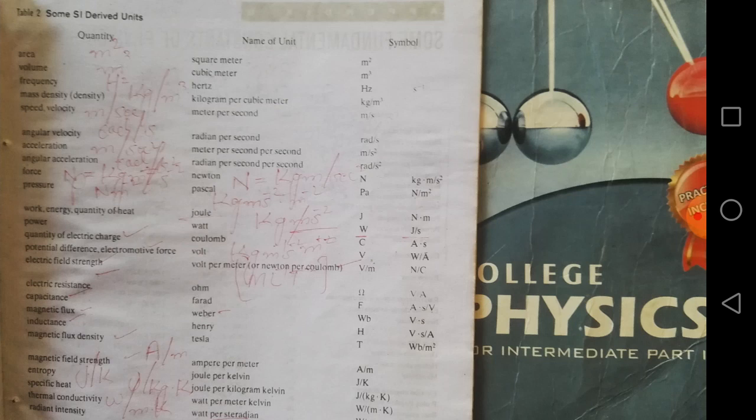And the next is quantity of electric charge. The name of the unit is coulomb and the symbol is capital C. Sometimes coulomb is equal to ampere multiplied by second. And the next is potential difference, electromotive force. The name of the unit is volt and the symbol of the volt is capital V, and sometimes V is equal to work over charge.